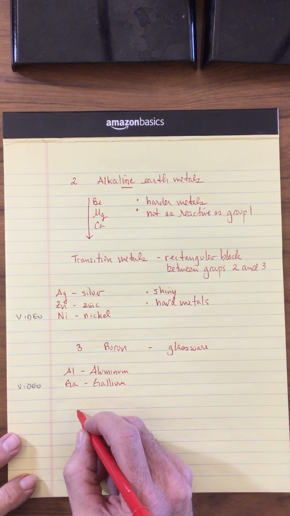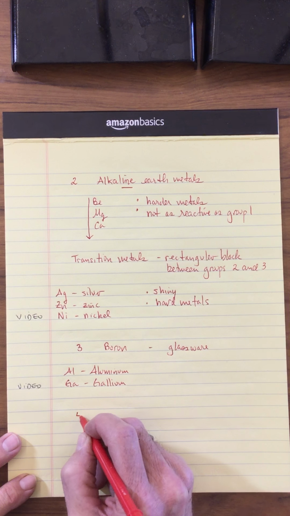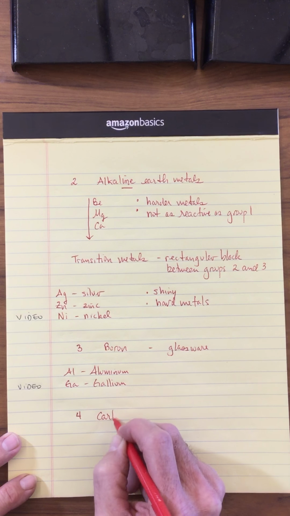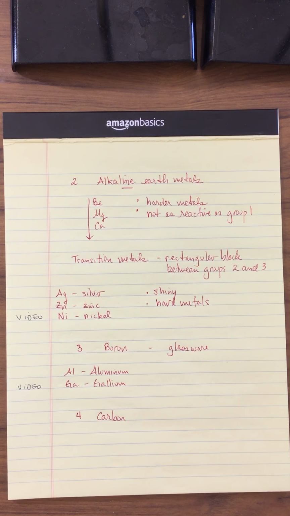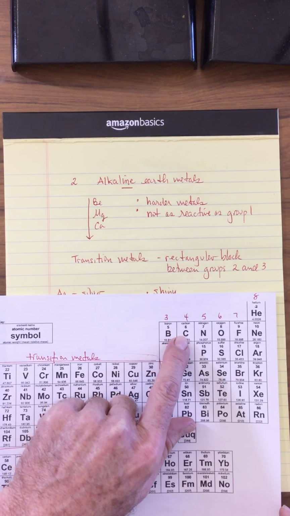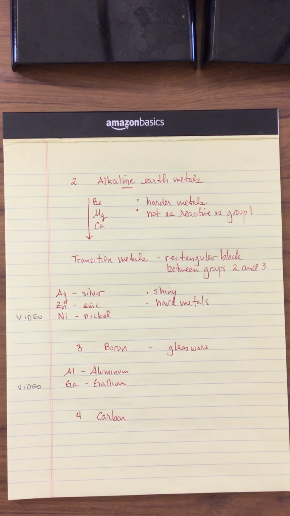The next group is going to be the carbon group. If you remember, the groups 3, 4, 5, and 6 are all named after the top ones. So the top of group 4 is going to be our carbon, or our carbon group. Okay. Carbon is actually a nonmetal, and it's found in just some typical characteristics.